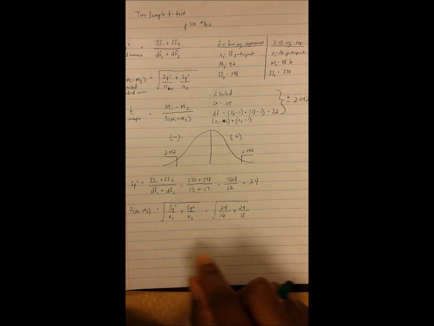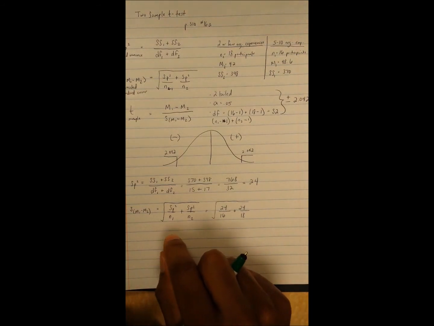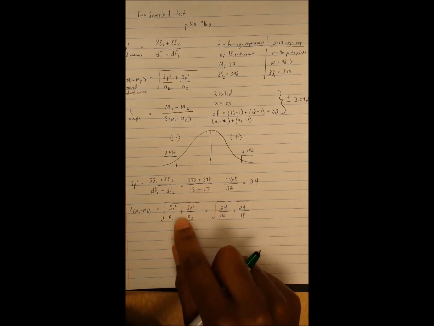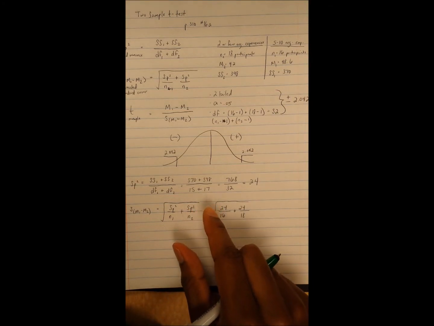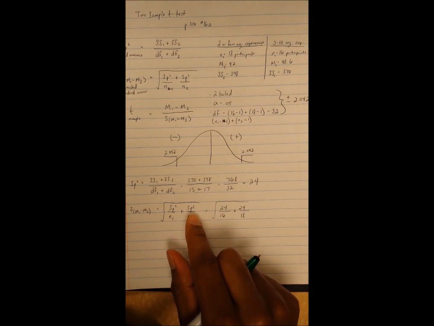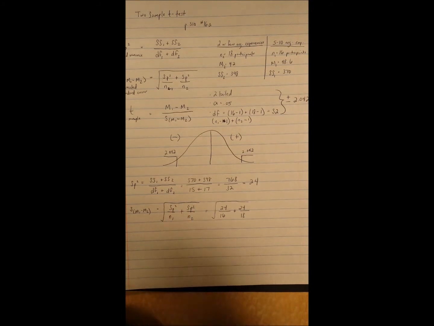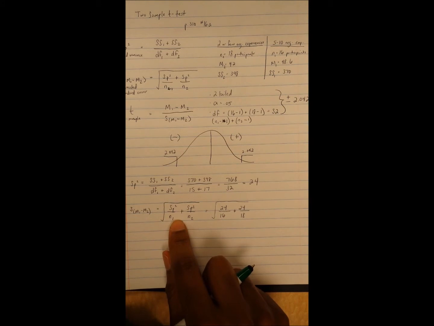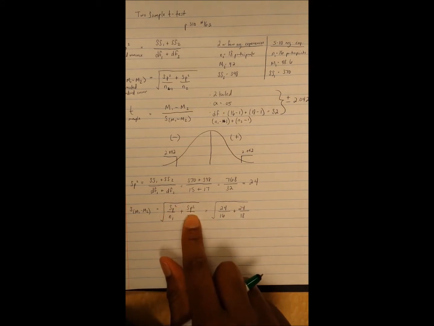All right, so just a quick note about the estimated standard error formula. Unlike your pooled variance formula, these fractions are separate. There's not just one whole fraction like you see in your pooled variance, but rather down here, in your estimated standard error, there's a fraction right here, then it's plus another fraction.